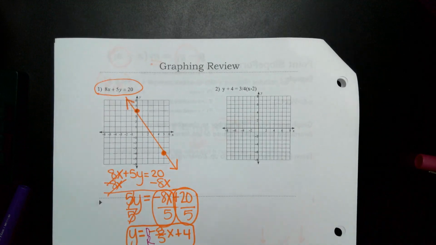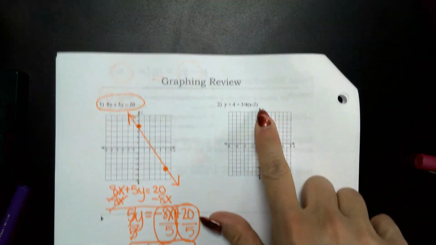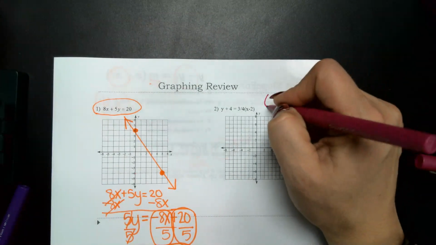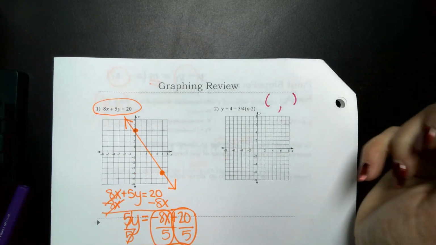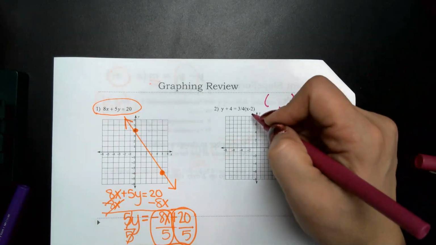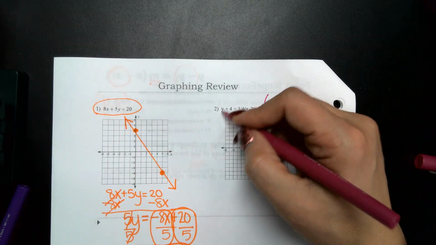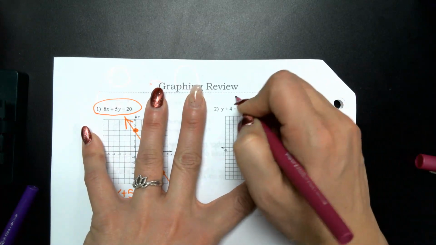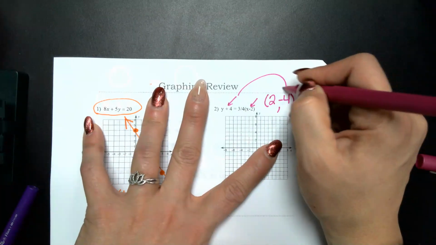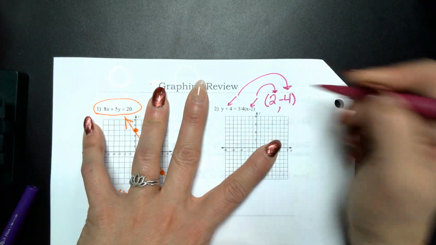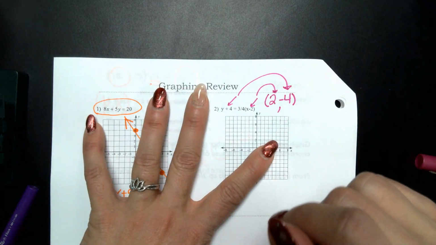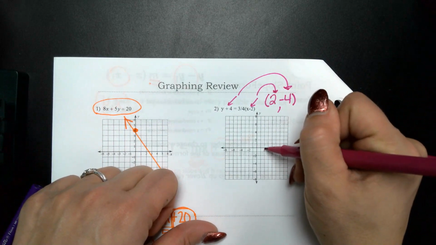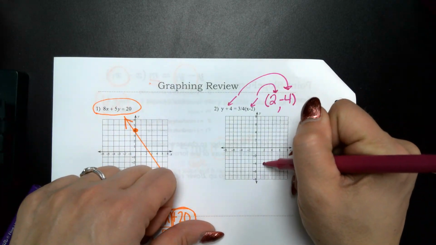The next one. That's point-slope form, the kind we just discussed. What is my ordered pair? 2 comma negative 4. That comes from here and here. Remember, you just have to make them their opposite. So you guys all know how to plot that point. You start at the origin. You go right 2, down 4.